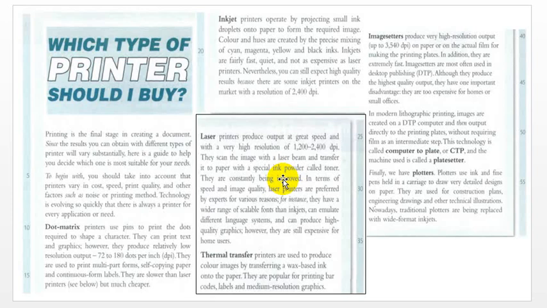Technology is evolving so quickly that there is always a printer for every application or need. Dot matrix printers use pins to print the dots required to shape a character.